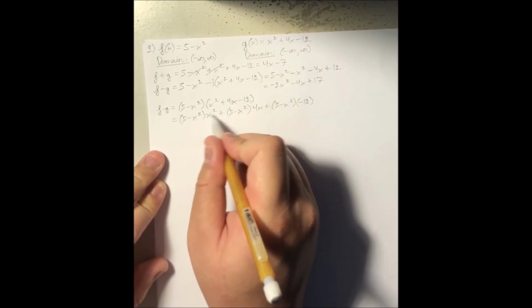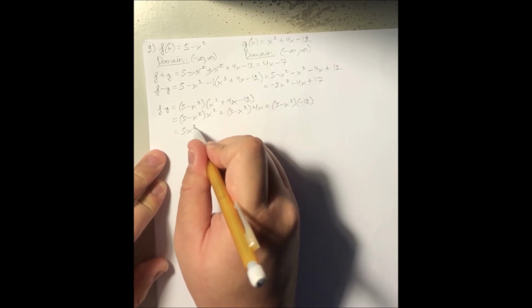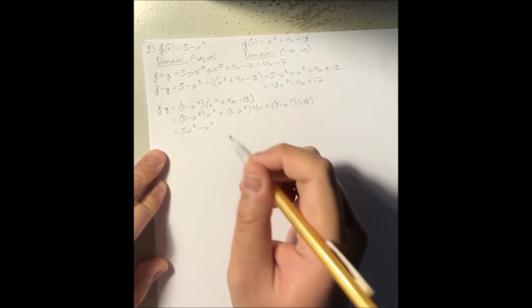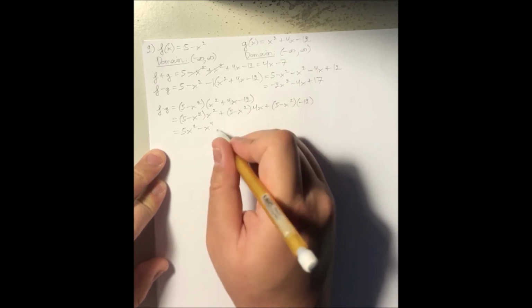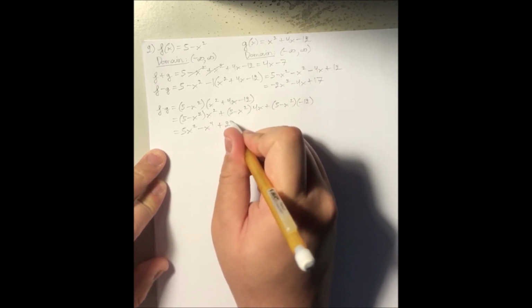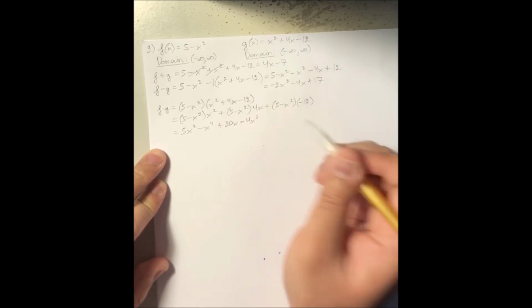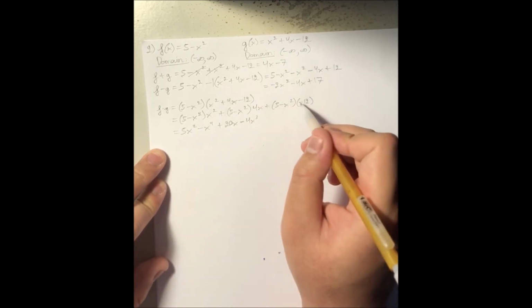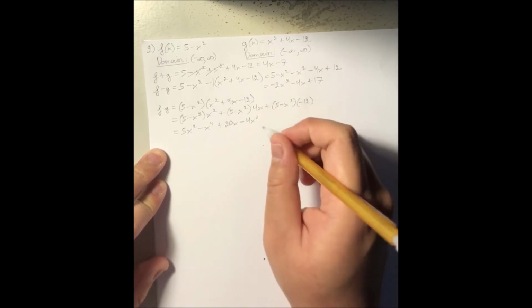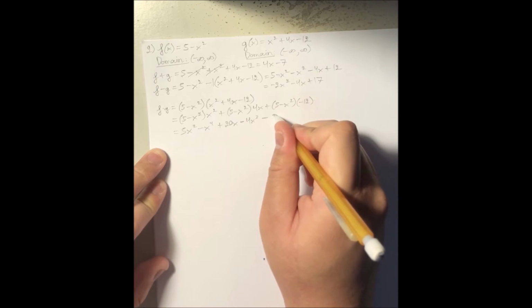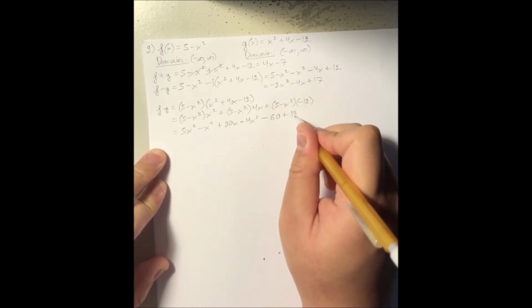Well, distributing this x squared, we are going to have 5x squared minus x to the 4th. Distributing this 4x into the 5 minus x squared, we are going to have plus 20x minus 4x cubed. Distributing this minus 12 into 5 minus x squared, we are going to have minus 60, and then plus 12x squared.